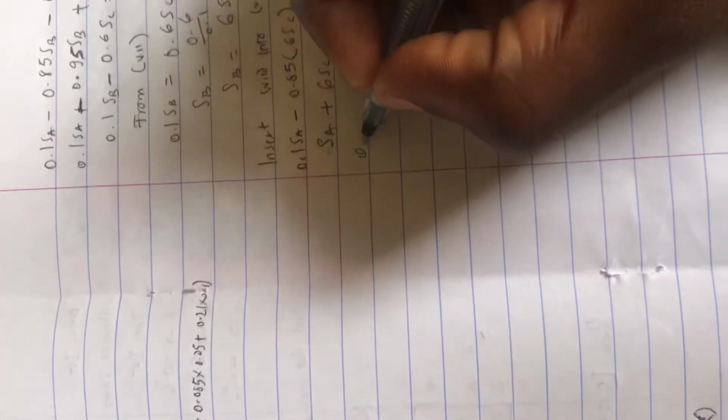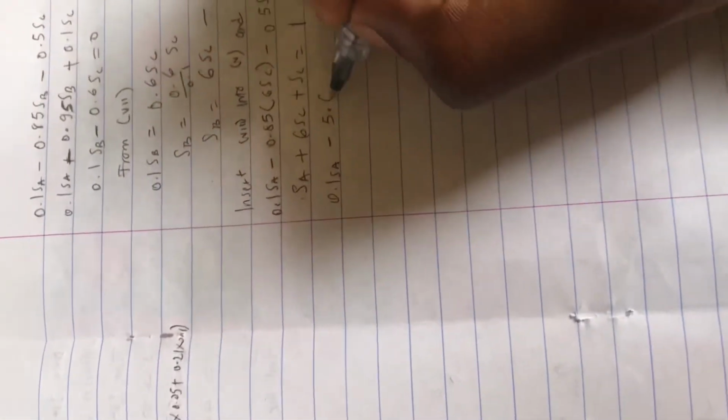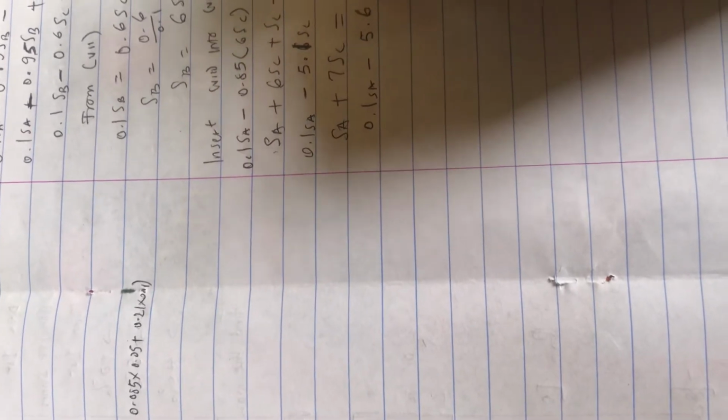So from here now I will have 0.1 SA, if you multiply this, minus 5.1 SC minus 0.5 SC equals 0. Then you have SA plus 7 SC equals 1. So I have 0.1 SA minus 5.6 SC equals 0, and SA plus 7 SC equals 1.